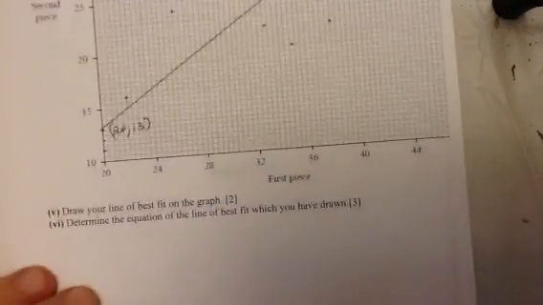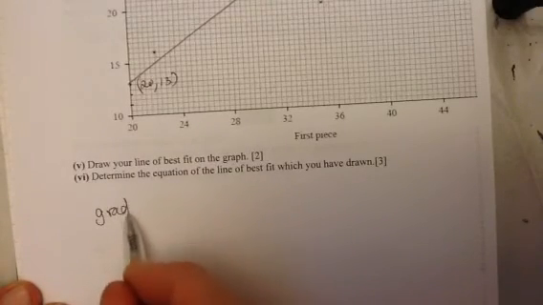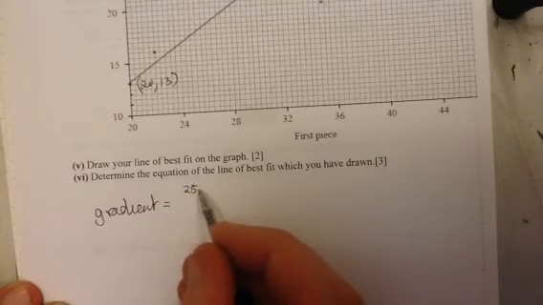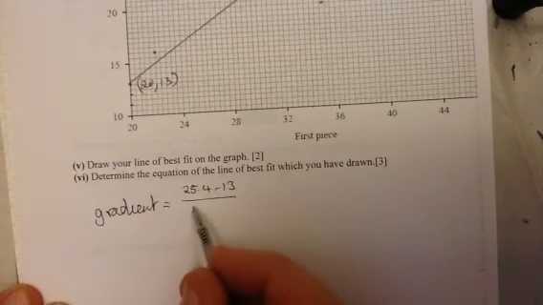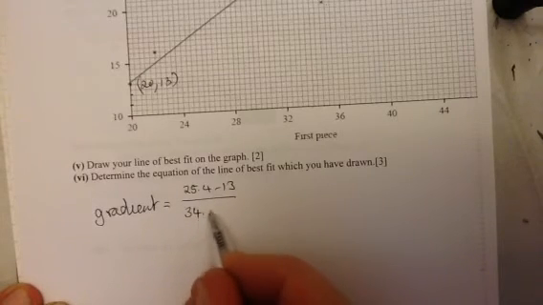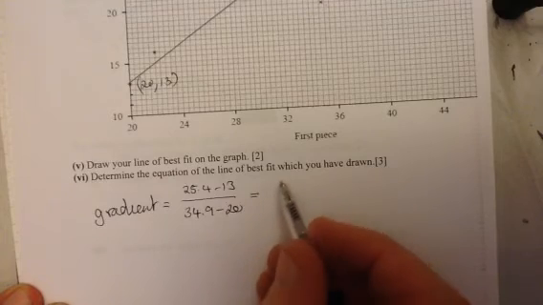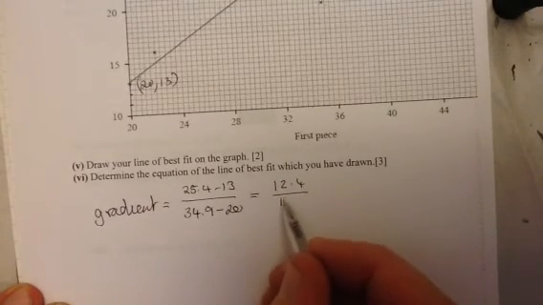Okay, so then we can work out the gradient. So the gradient is difference in the y, so it's 25.4 minus 13 over the difference in the x, 34.9 minus 20. So that turns out to be 12.4 over 14.9.